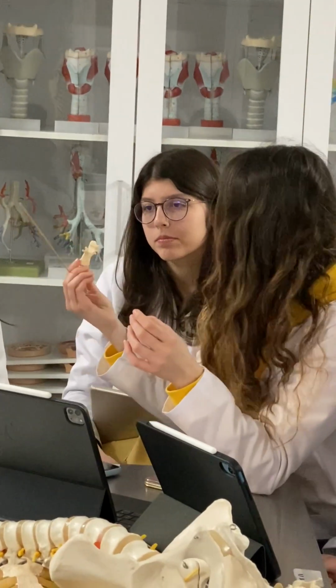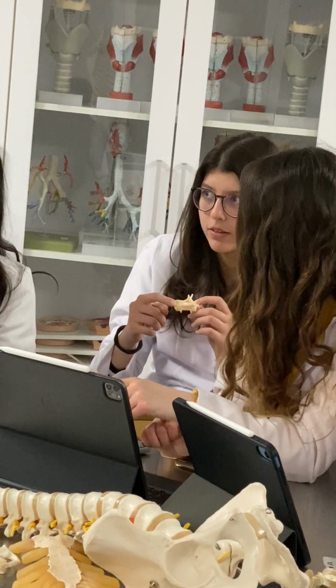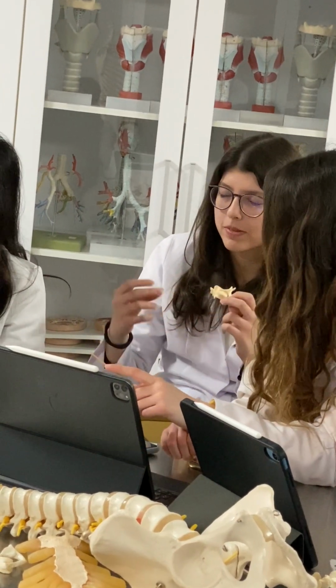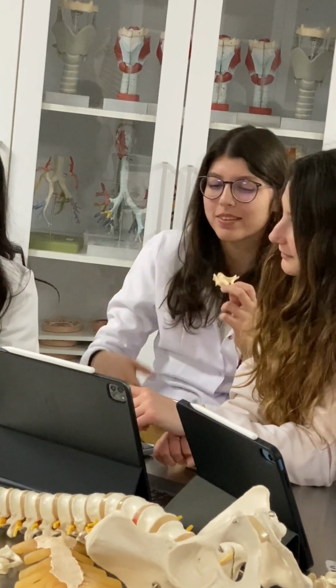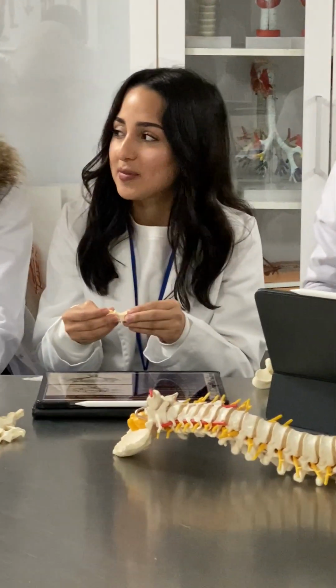Okay, next. What passes through? Vertebral artery. Vertebral vein. Sympathetic nerves. Okay, good. Next. So what can you tell me about the corpus, the body of the cervical vertebra?